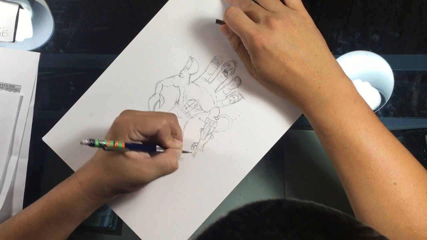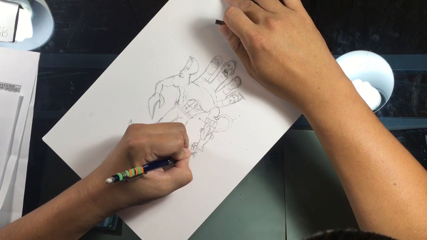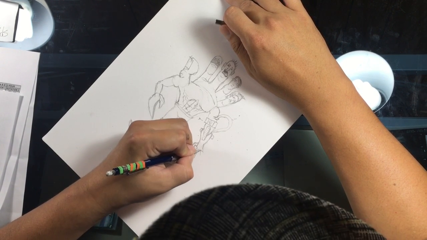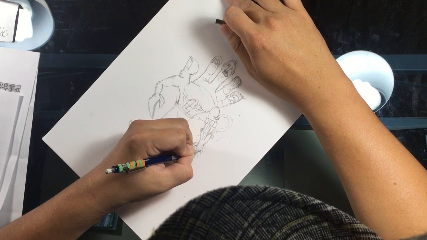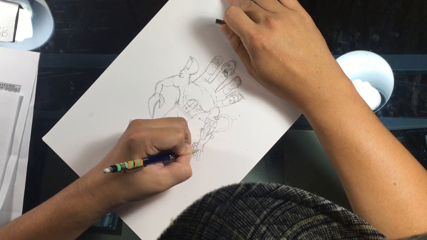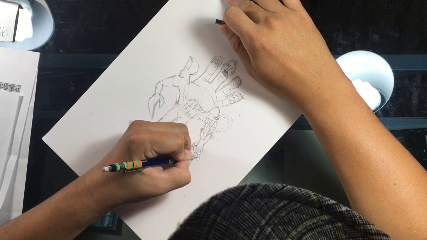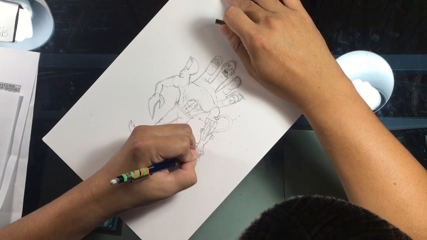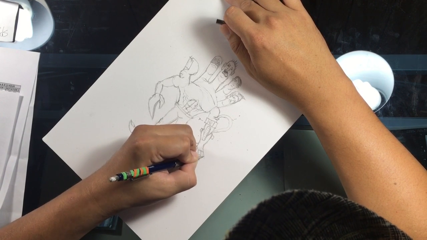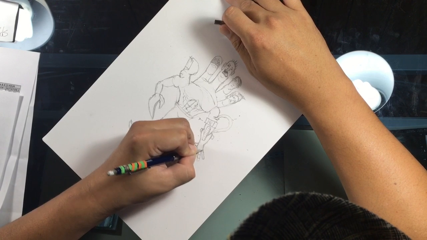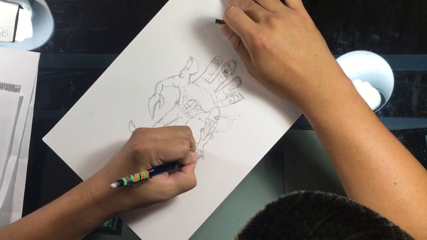And how many joints you want on the robot's hand. We're just going to go with 4 fingers. Why? Because he's already got 5 on his head.